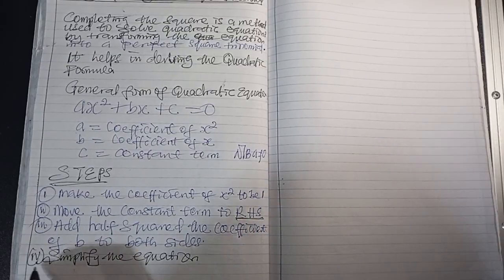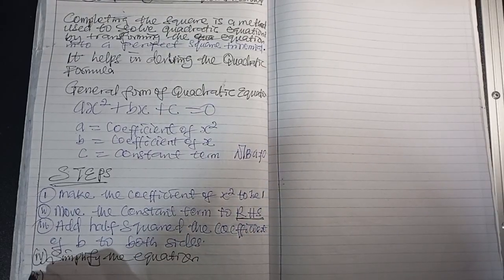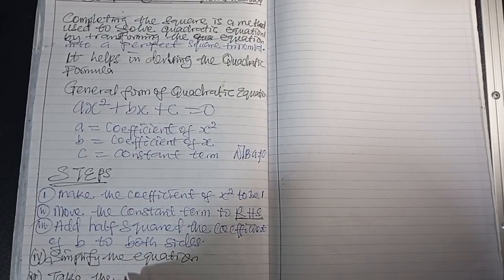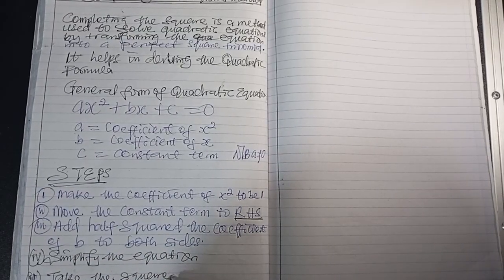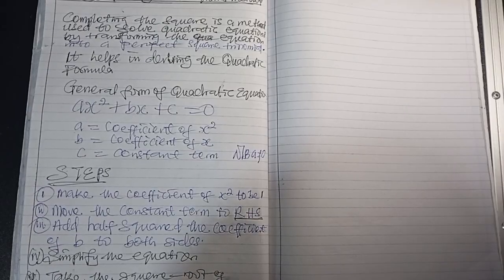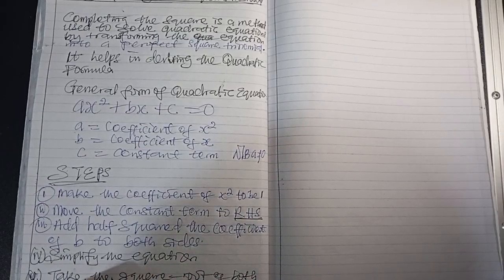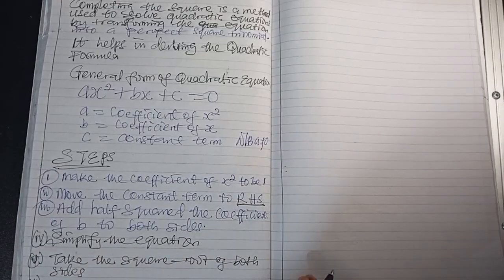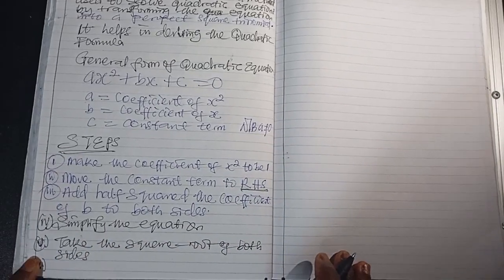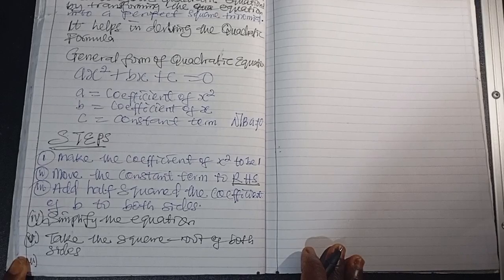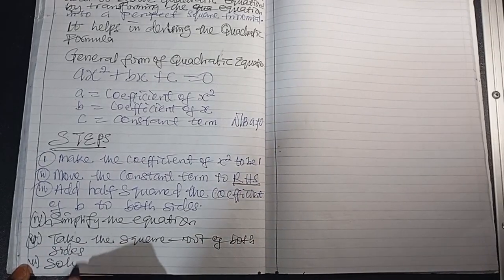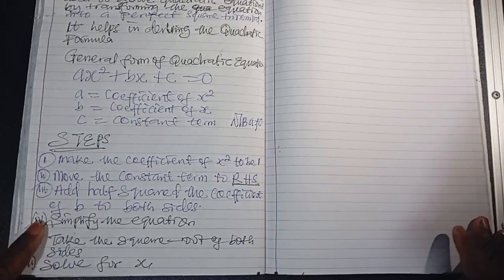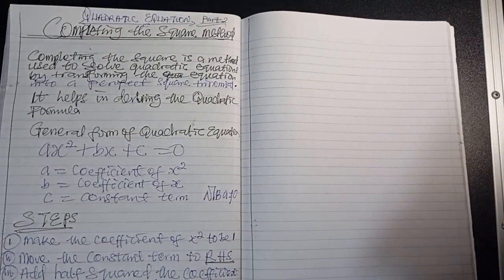Okay? So 5, take the square root of both sides. Then 6 is solve for x. Good. That is just a simple 6 steps.